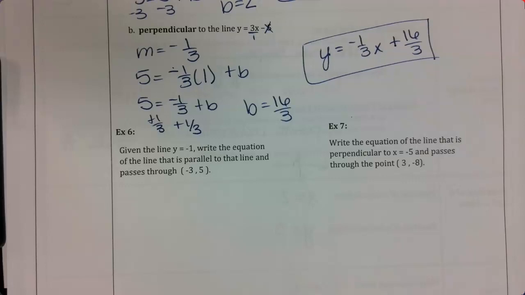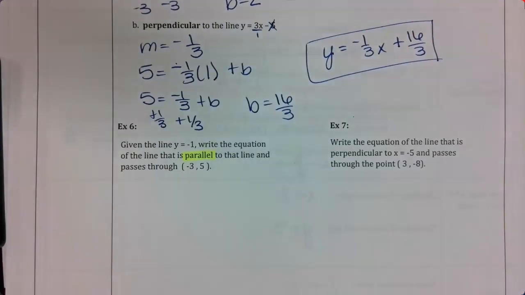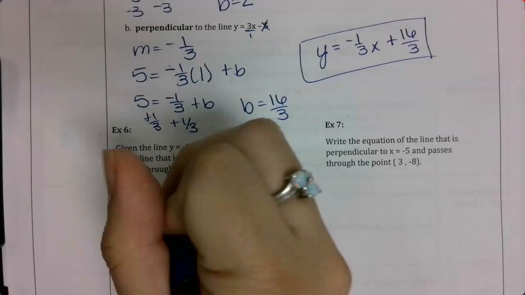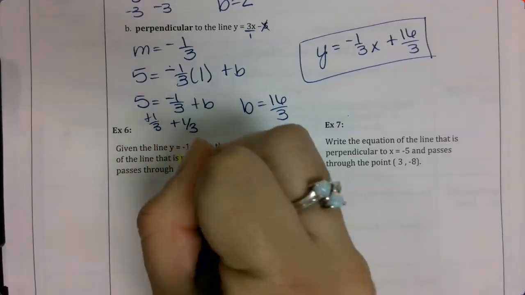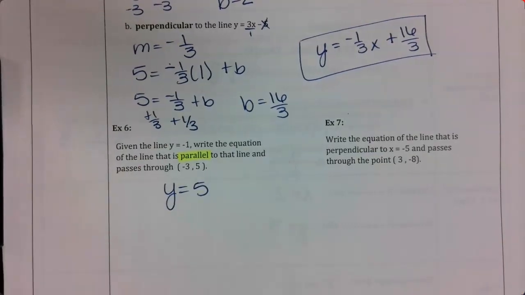Okay, so number 6 says, given the line y equals 1, write the equation of the line that is parallel to this line. Notice I don't have a slope in this equation, so all I want to do when it's parallel is I'm just going to do y equals 5. Because I take the y value of my point, and that's going to be the line that's parallel.